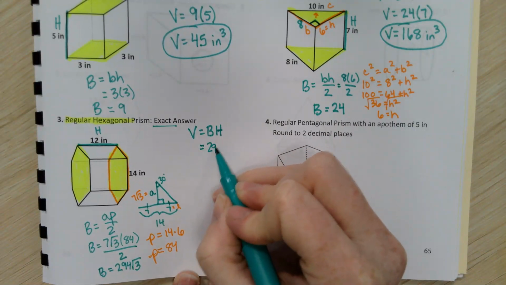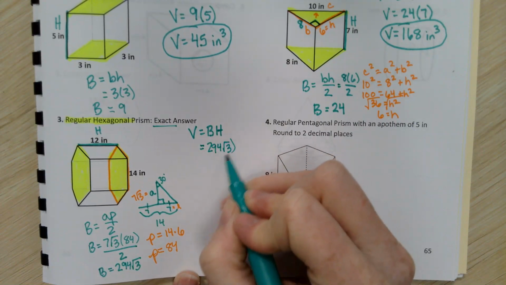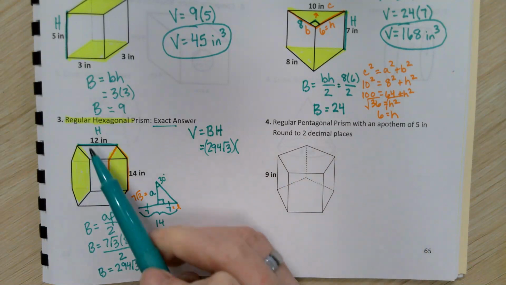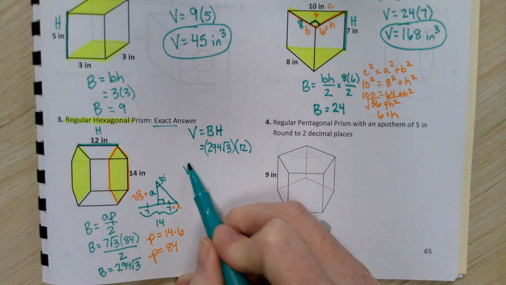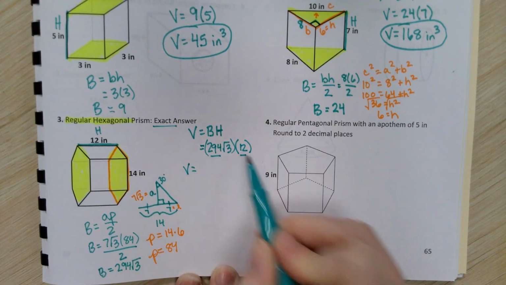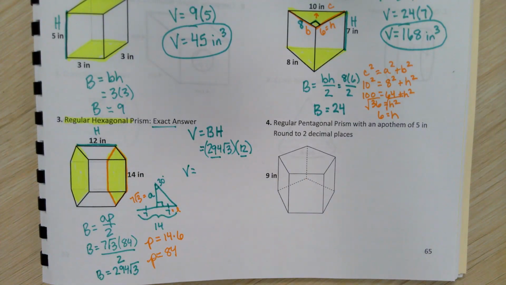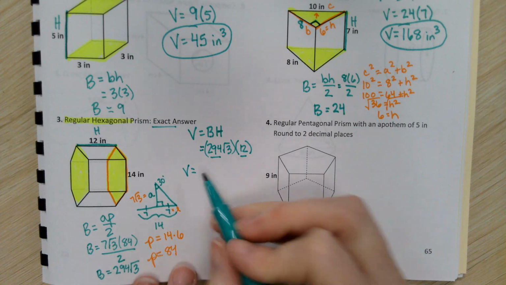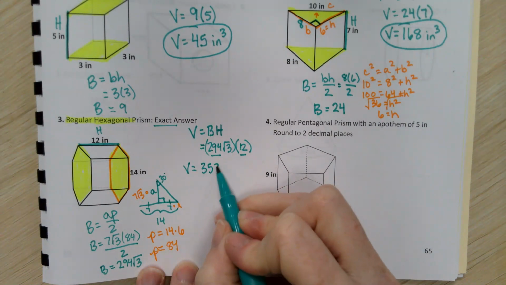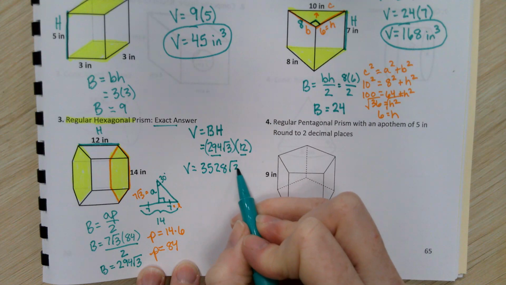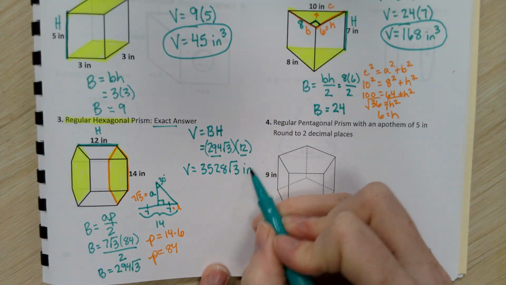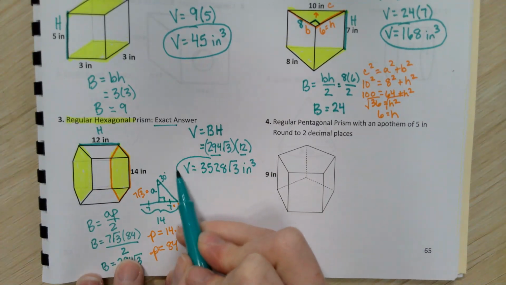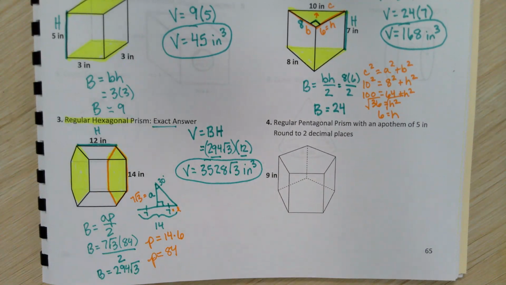Base area we just found was 294 root 3. The height in between those bases is 12. So again, to keep that volume nice and exact, we're going to leave that root 3 out of the calculator, and it will just get attached on to our final answer for volume, which will be 3,528 root 3, and again, cubed inches.